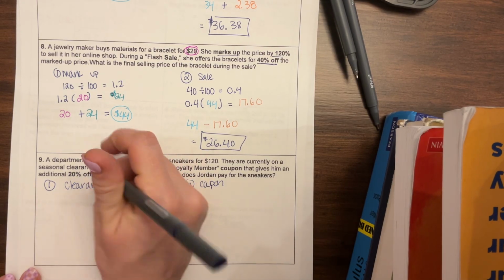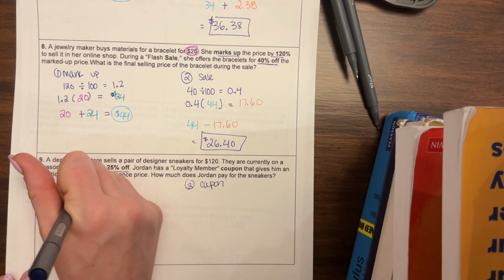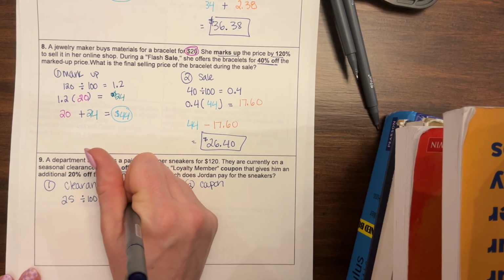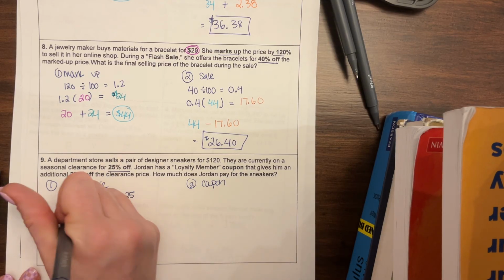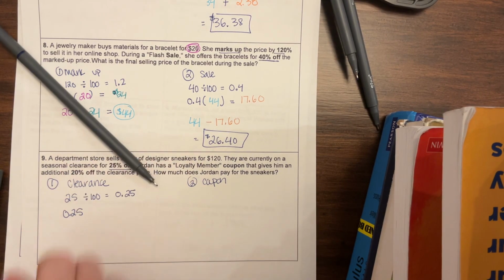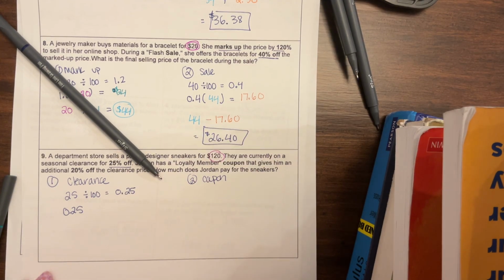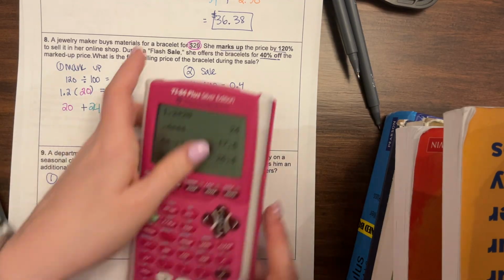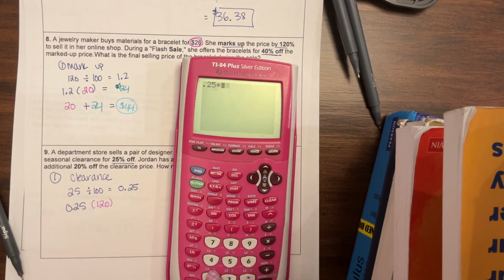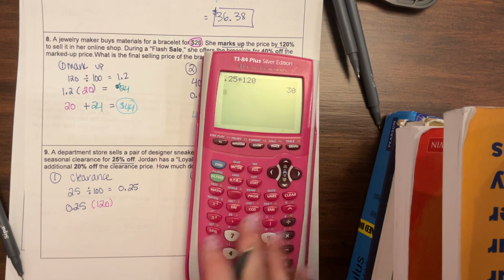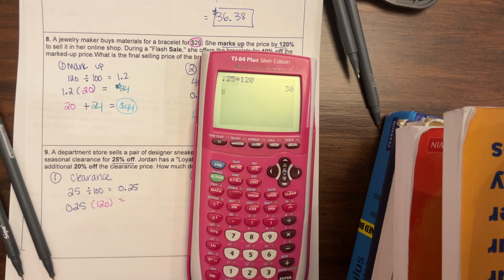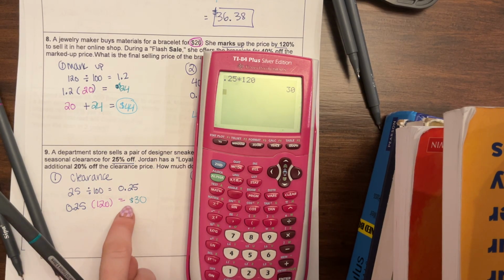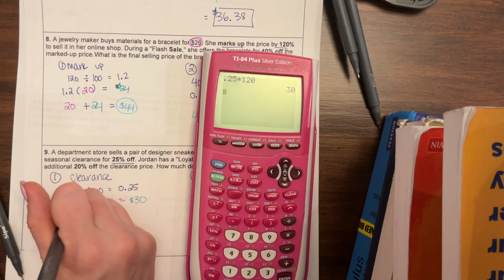All right, my clearance percent is 25% off. Divided by 100 is 0.25. Multiply that by our cost, which right now the cost is $120. It's $30 of discount. Okay, that's not my final price. I need to subtract that. I'm going to take my original amount, 120.